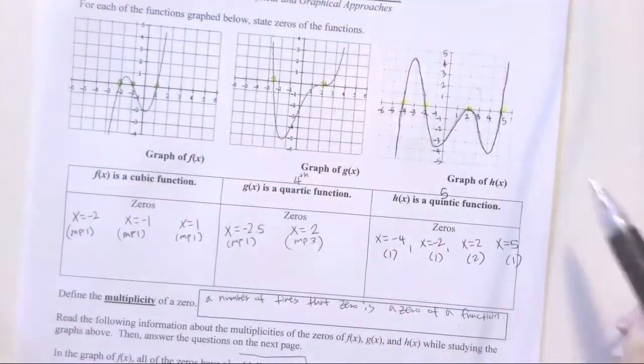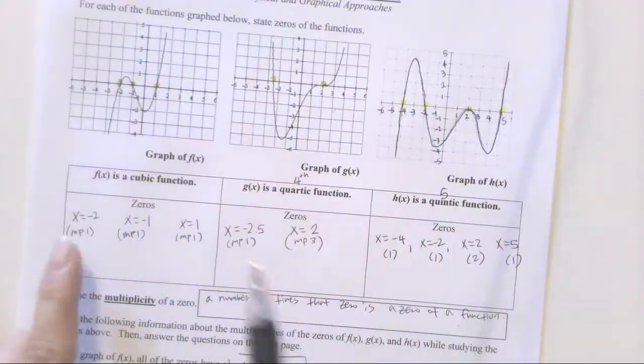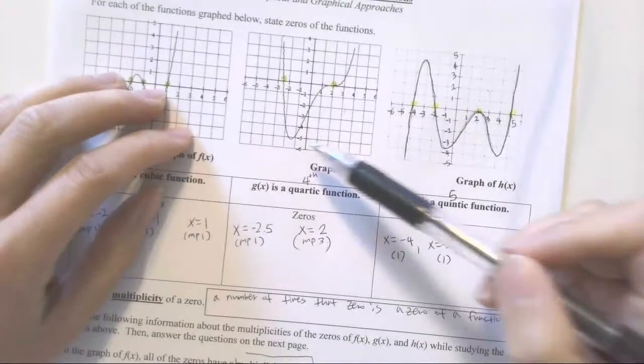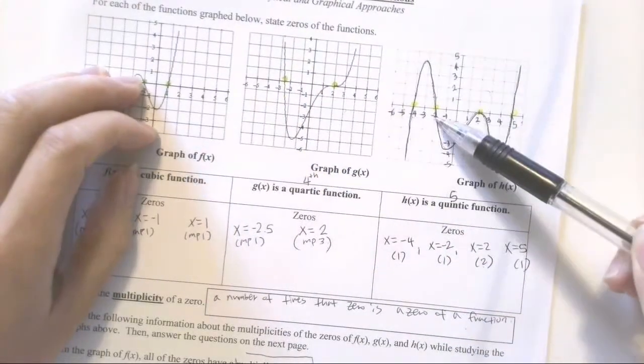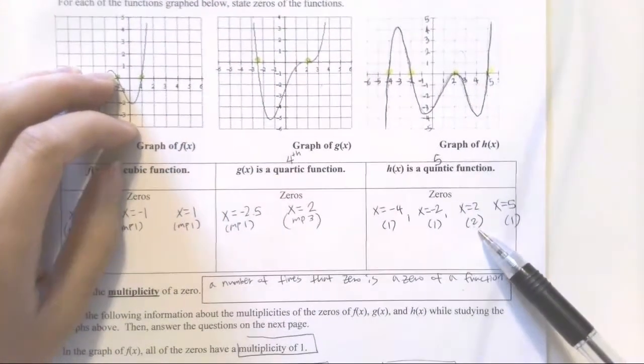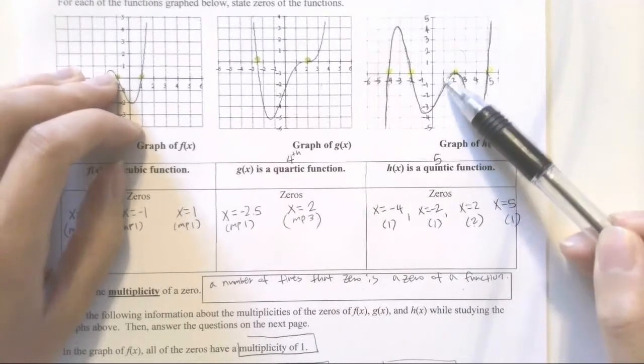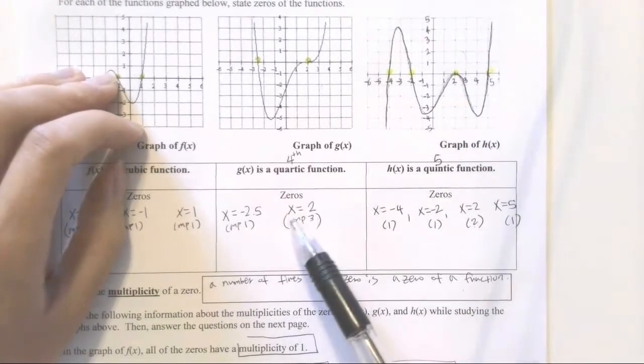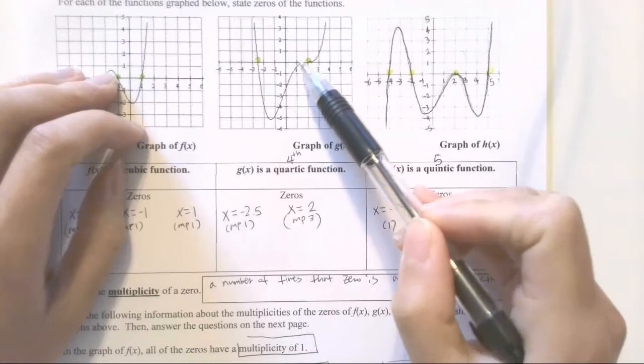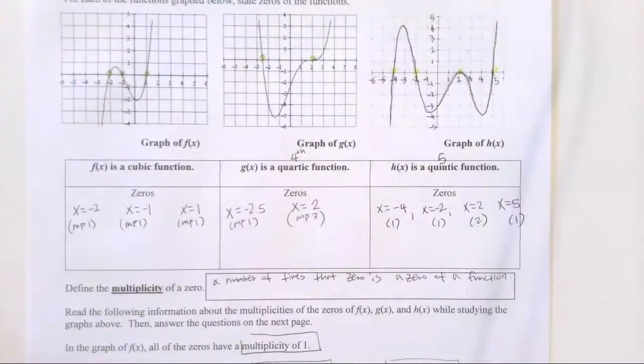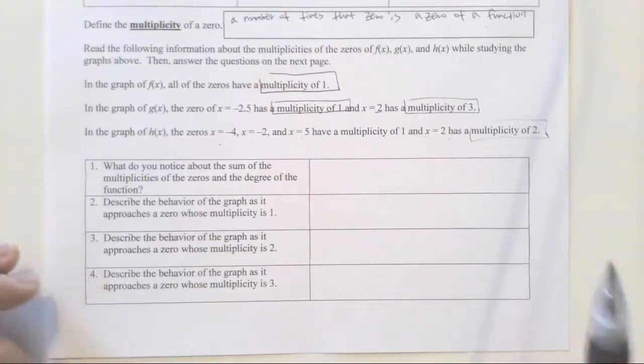Are you guys all coming together? So any zeros with a multiplicity of 1 literally goes through the graph, straight line. Anything with a multiplicity of 2, at that 0, it looks like a quadratic function. Multiplicity of 3 looks like a cubic function around it. So now let's summarize it.